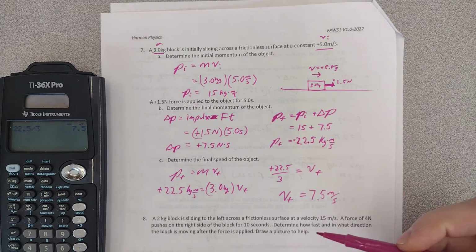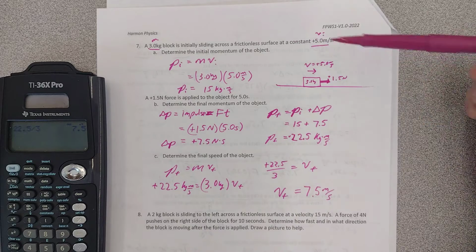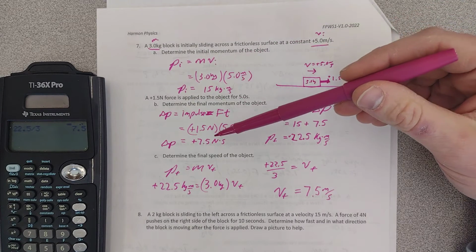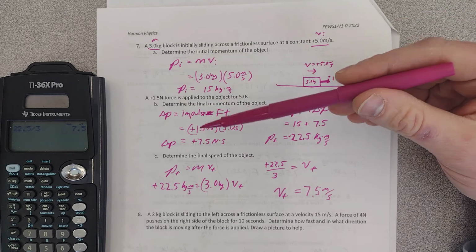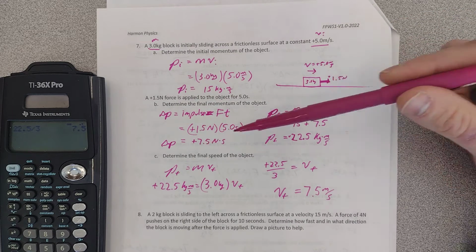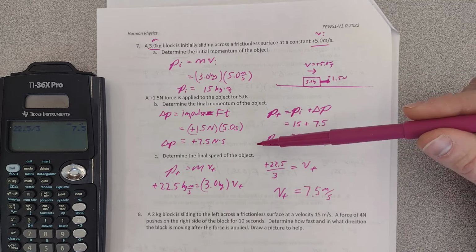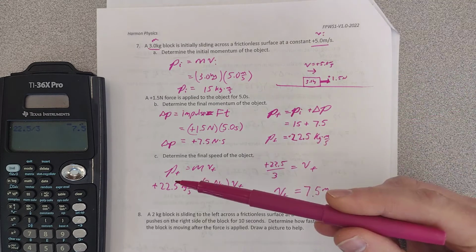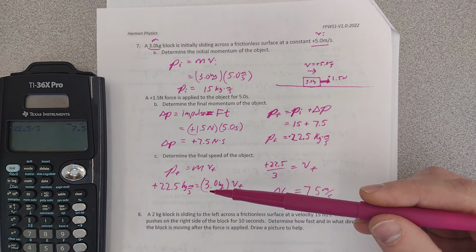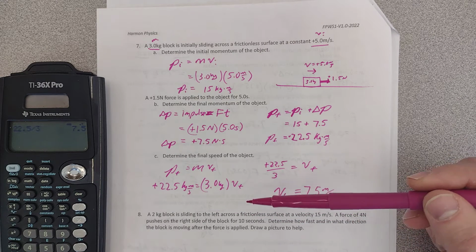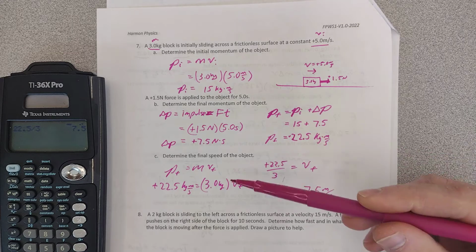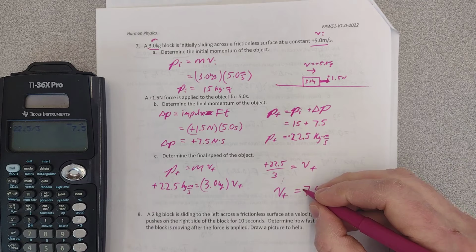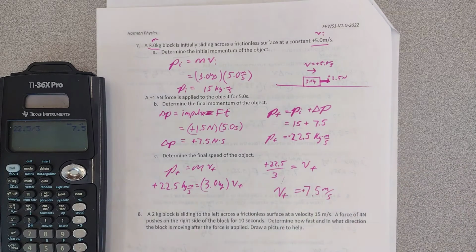So this is a multi-step process that I just did. Initial momentum is this much. The initial was 15. We gained 7.5 units of momentum from the impulse, from the force, which made the final momentum 22.5. Final momentum 22.5 equals the mass of the object times its final velocity. So to give the object a final momentum of 22.5, its speed would have to be 7.5. And it is positive. It's in the positive direction.